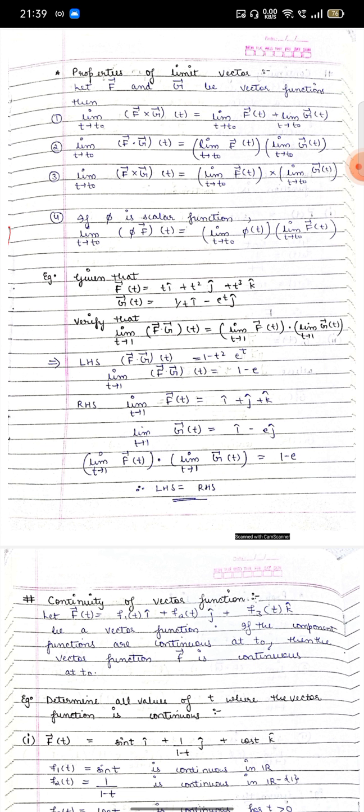Third, limit t tends to t₀ f vector cross g vector t is equal to limit t tends to t₀ f vector t cross limit t tends to t₀ g vector t. Fourth, if phi is a scalar function, limit t tends to t₀ phi t f vector t is equal to limit t tends to t₀ phi t into limit t tends to t₀ f vector t.